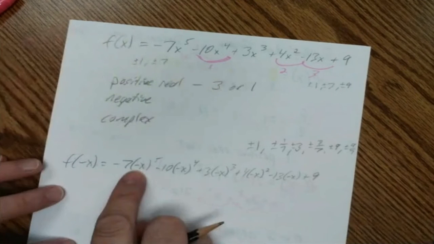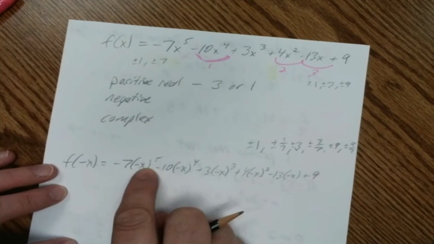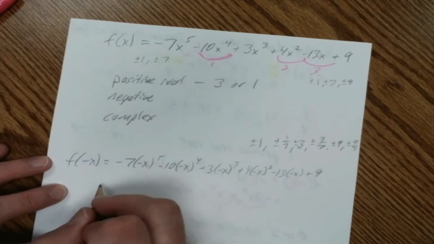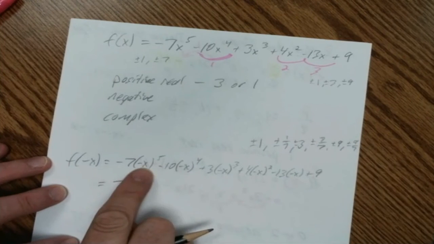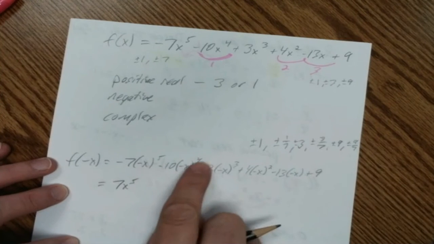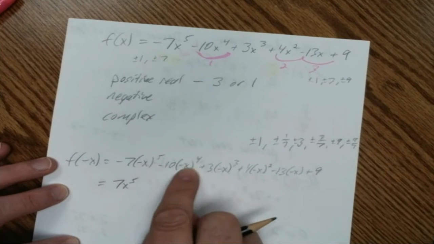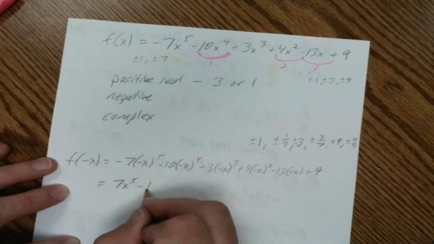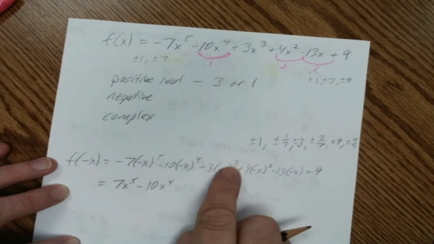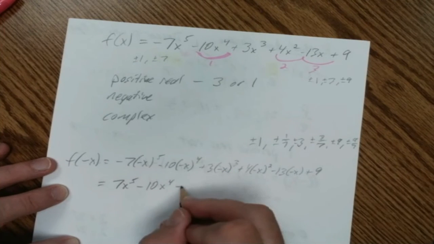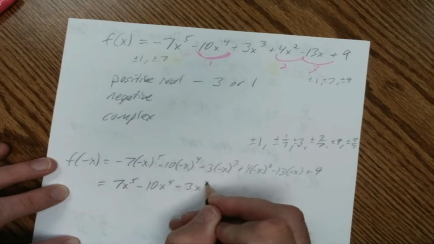So a negative x to the 5th power is going to be a negative x to the 5th. Negative times a negative, so this is going to be 7x to the 5th. It's going to become positive. Negative x to the 4th ends up positive x to the 4th. So this will stay negative 10x to the 4th. Negative x to the 3rd is a negative times a positive, so that becomes a negative 3x to the 3rd.